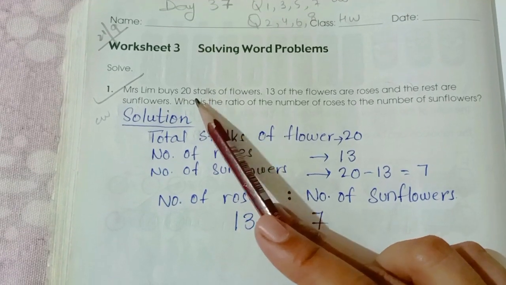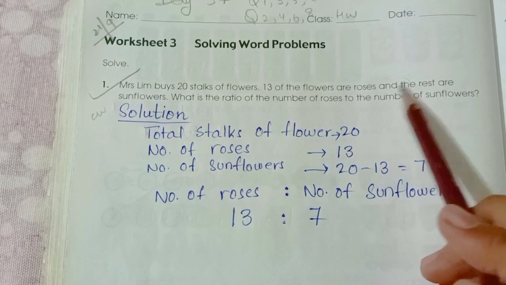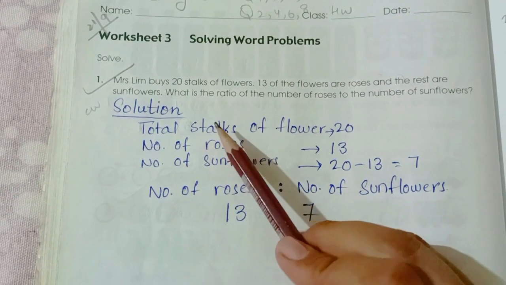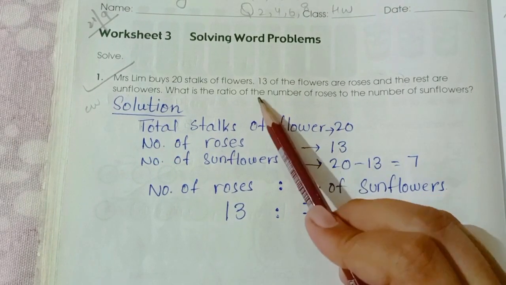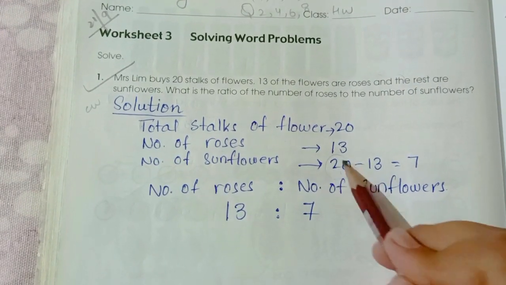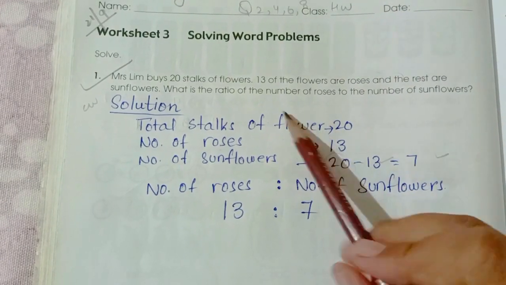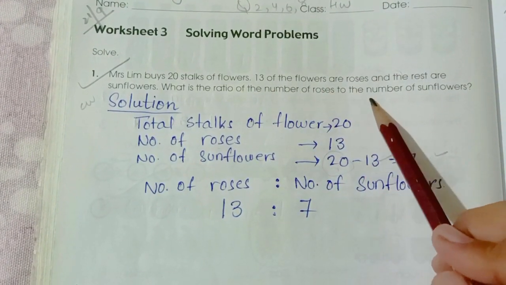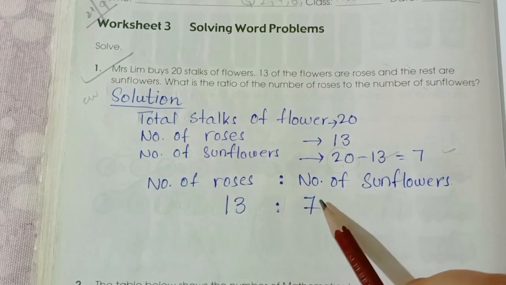Mrs. Lee buys 20 stalks of flowers. 13 of the flowers are roses and the rest are sunflowers. So here we have the number of roses and the number of sunflowers, the rest being sunflowers. So from 20 we minus 13. 20 minus 13 is 7. What is the ratio of the number of roses to the number of sunflowers? So the ratio is 13:7.